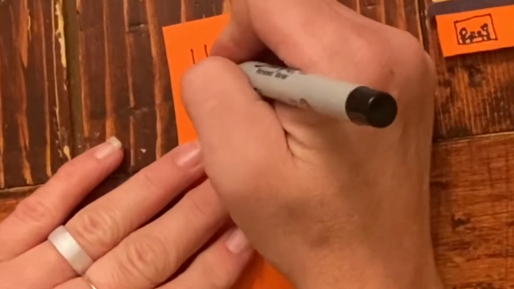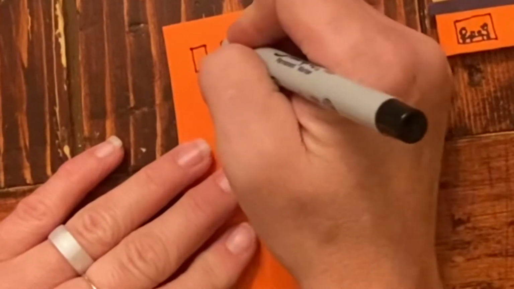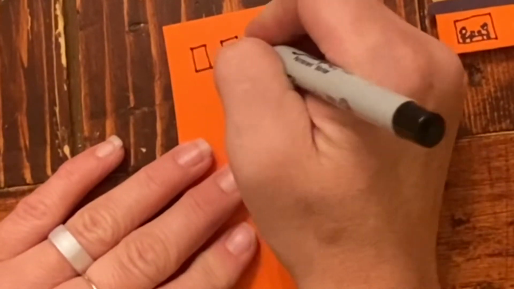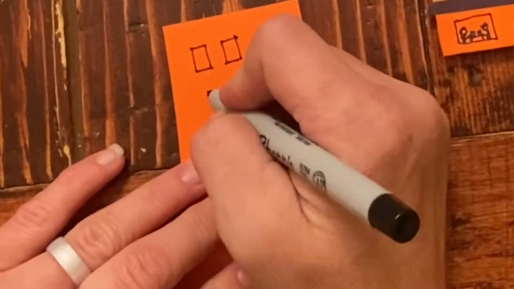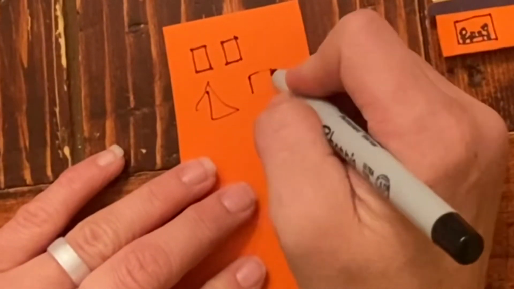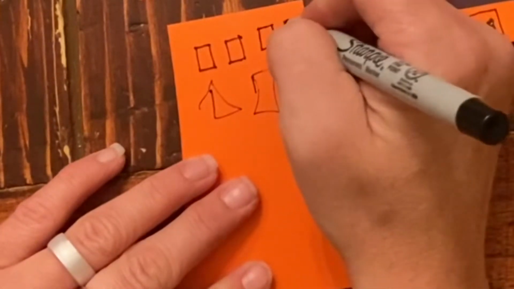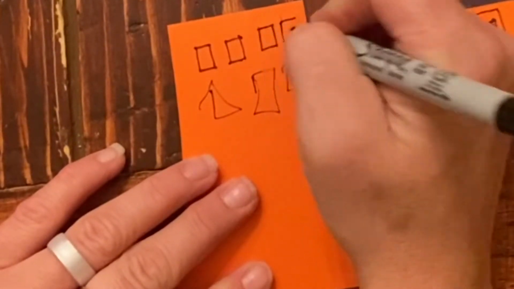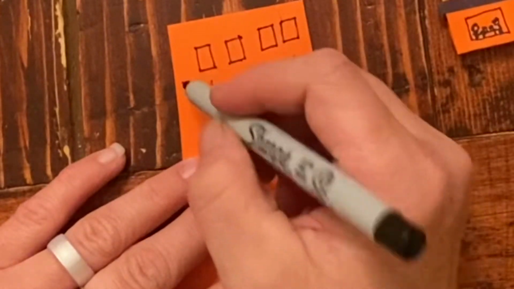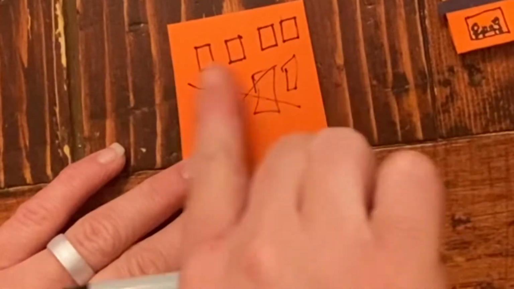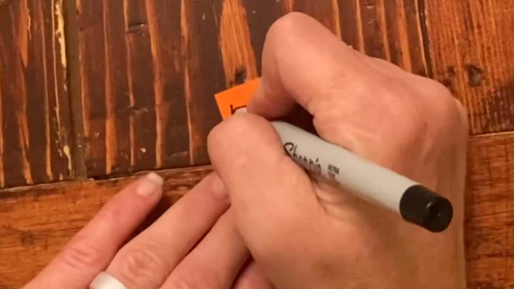Take your time drawing each side slowly. 1, 2, 3, 4. Sometimes I see this. 1, 2, 3, 4. Blah. Yes, we make them slowly because you can do better than this. I know it.